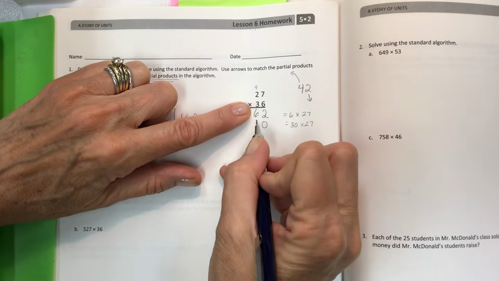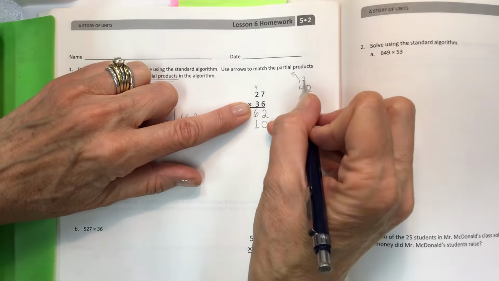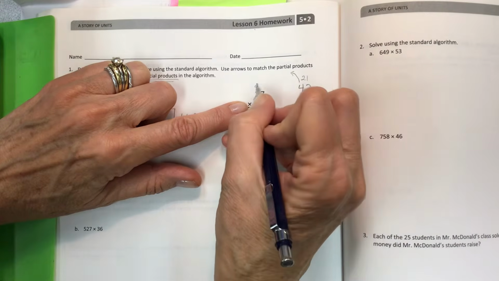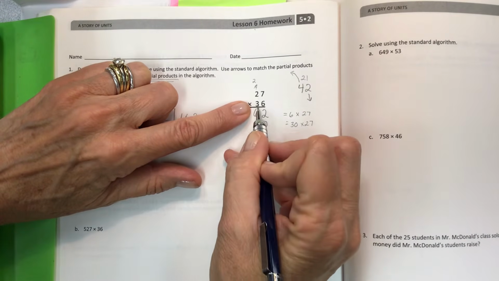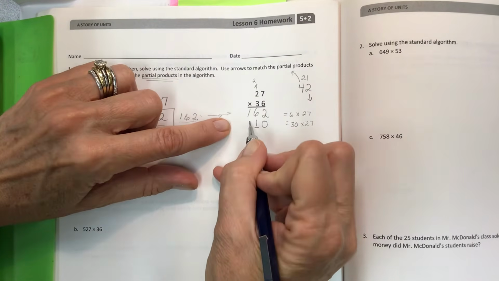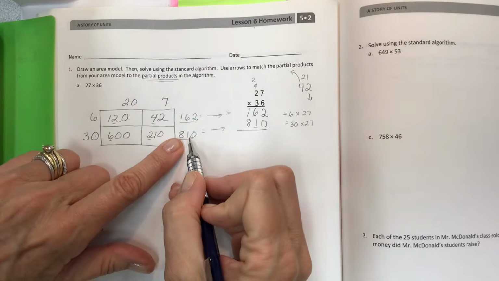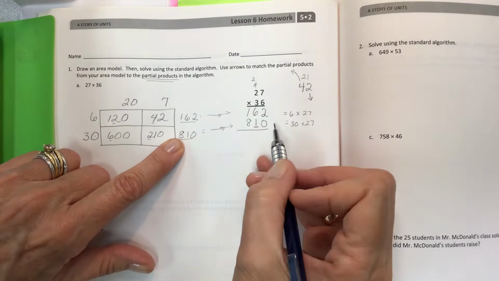3 times 7 is 21. Again, if it's 21, the 1 goes down and the 2 goes up and over. So 3 times 2 is 6 plus 2 is 8. There's the 810, which is our second partial product.